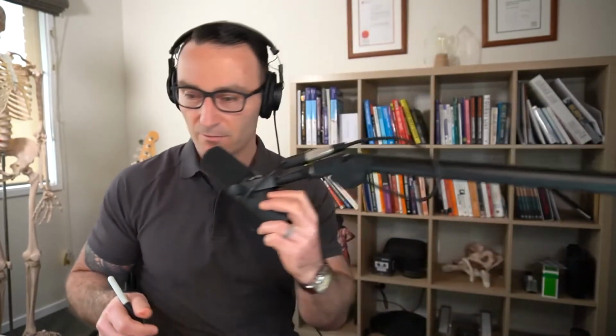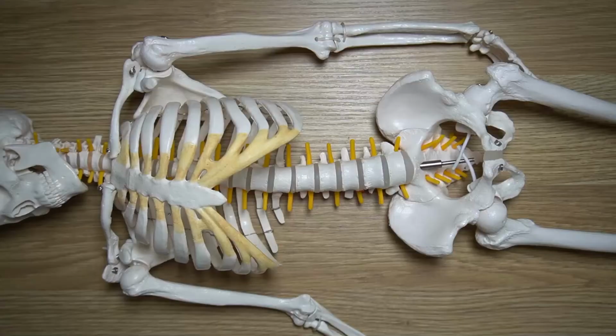The symphysis pubis. Symphysis means joint. It's a type of joint, and pubis is the front part of the pelvis. So if we switch to the special overhead cam, we can see the pelvis here, and this part of the pelvis, this front part here, is called the pubis.